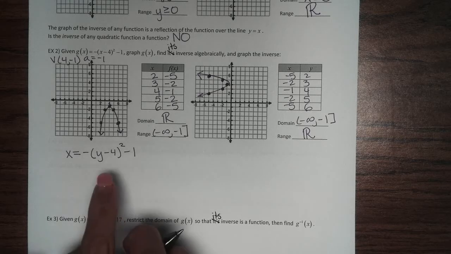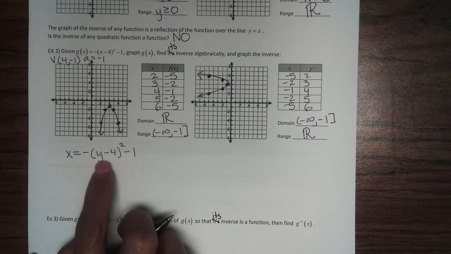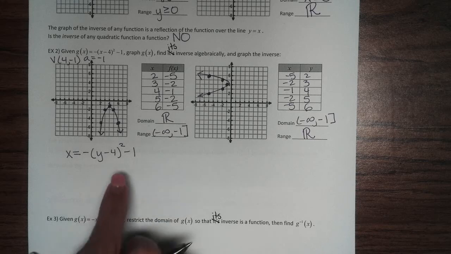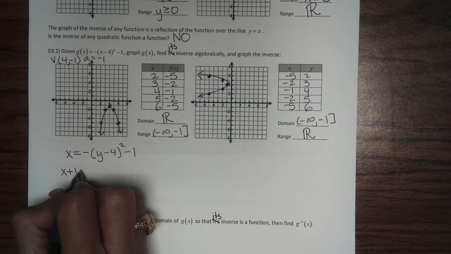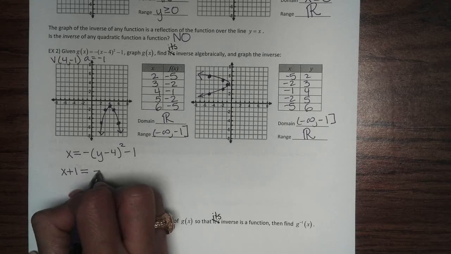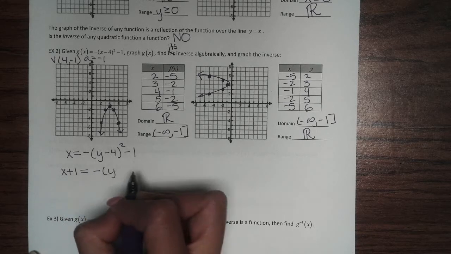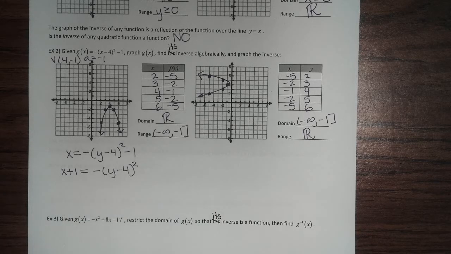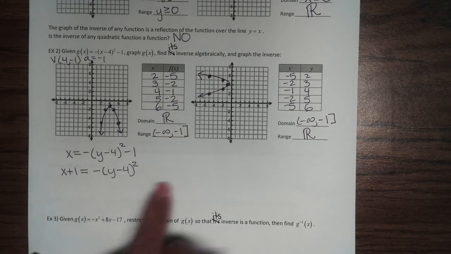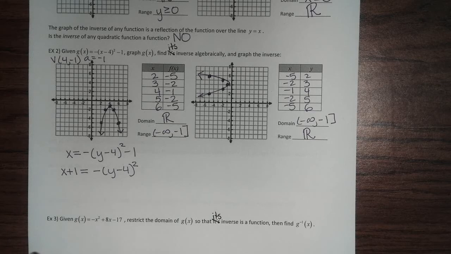Now to solve for y, we're going to isolate the y minus 4 squared. So I'm going to do plus 1 on both sides. x plus 1 equals negative parentheses y minus 4 squared. Then I'm going to get rid of the negative by multiplying the entire thing by -1.